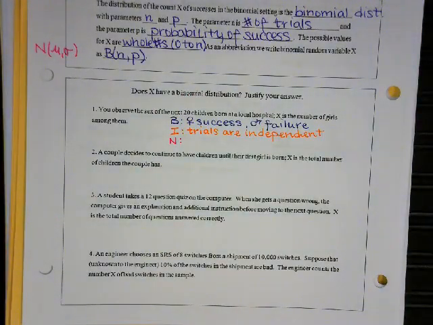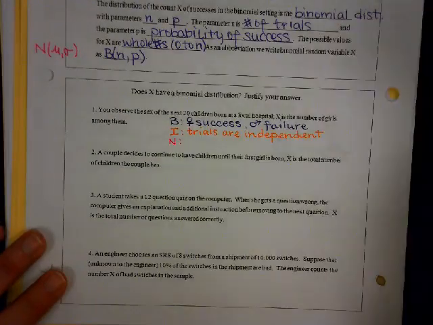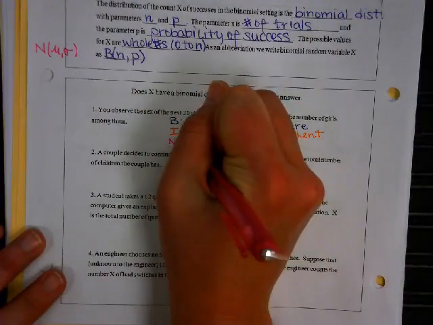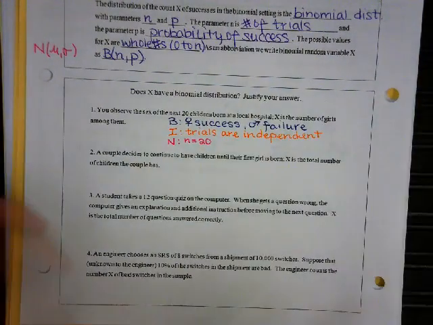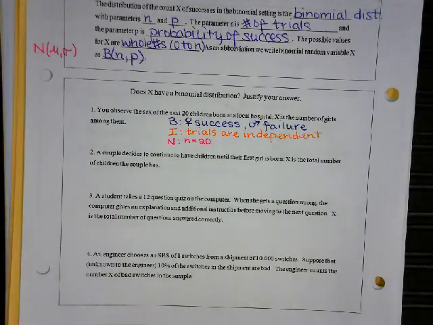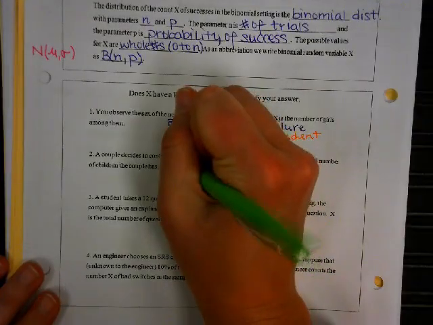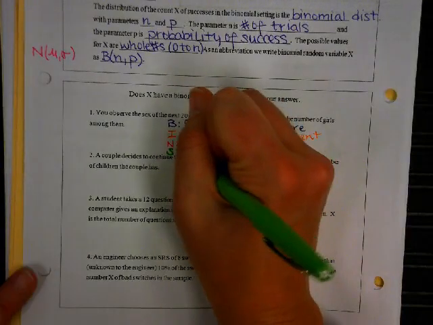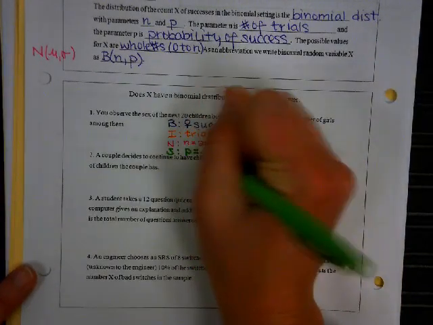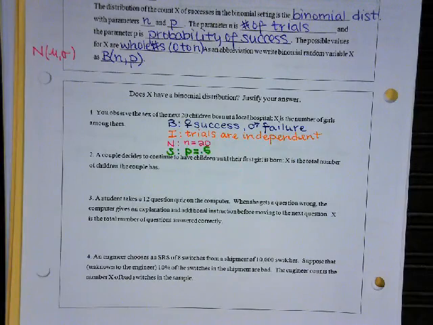What is our N? 20. We're only looking at 20 children. So here N is 20. And then the last one, S, the probability of success is the same for every trial. What is the probability of having a girl? 50% or 0.5. And it stays the same every time. So here, this situation is a binomial distribution.